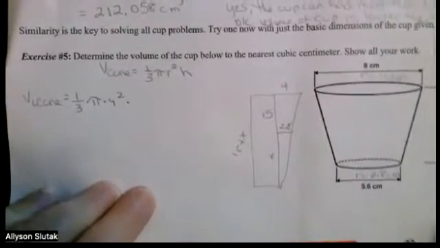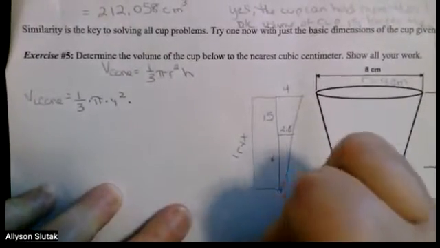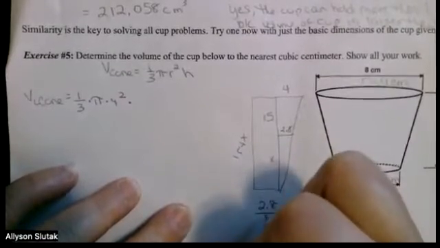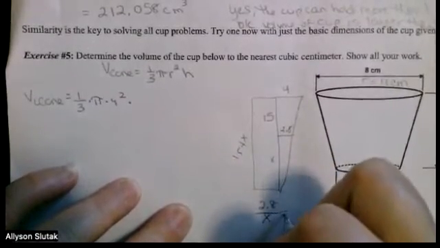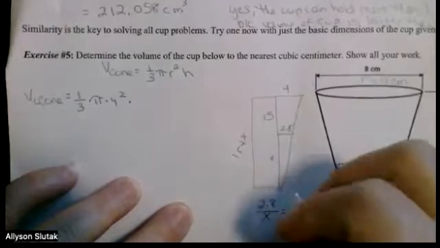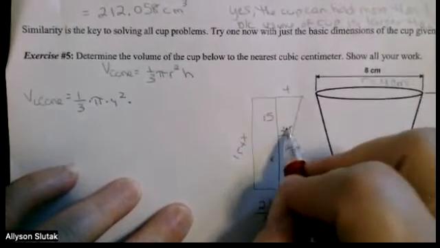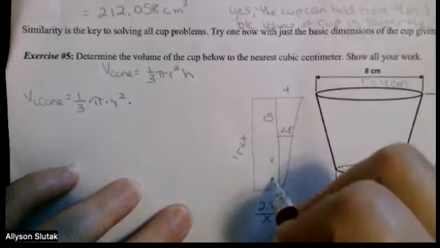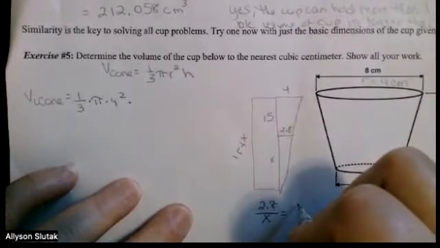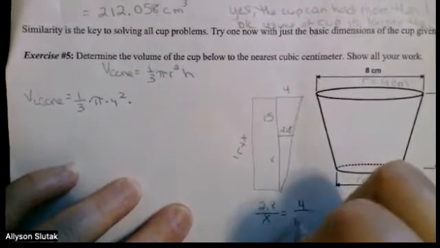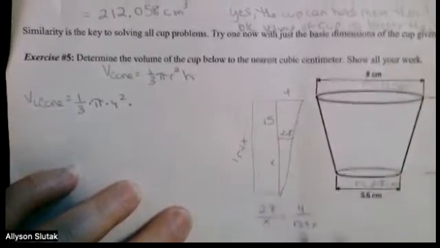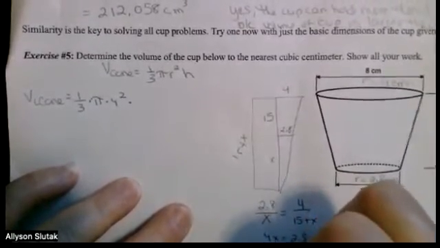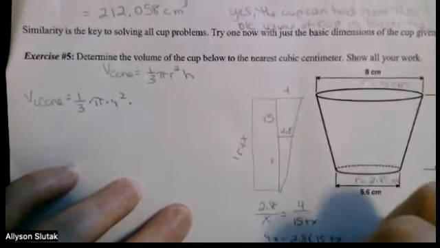So what you're going to say is the radius of the small to the height of the small cone, or the small triangle, is equal to, sorry, you're saying the base over the height is equal to the base over the height. So you're going to cross multiply, so you're going to get 4x is equal to 2.8 times (15 plus x).